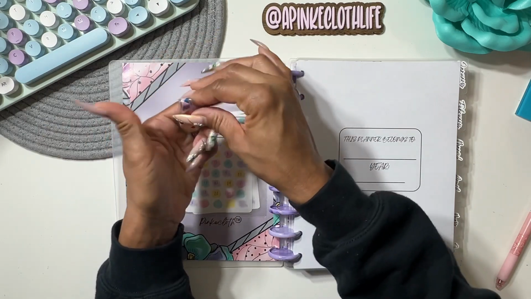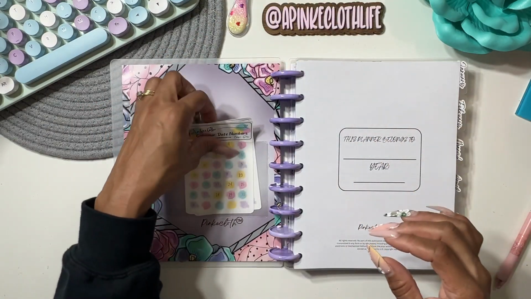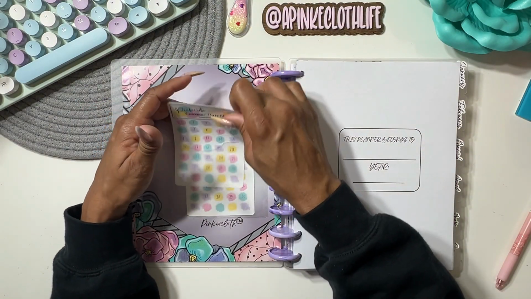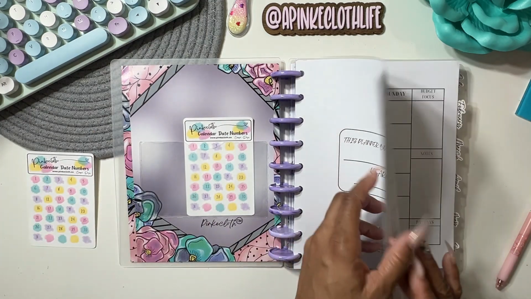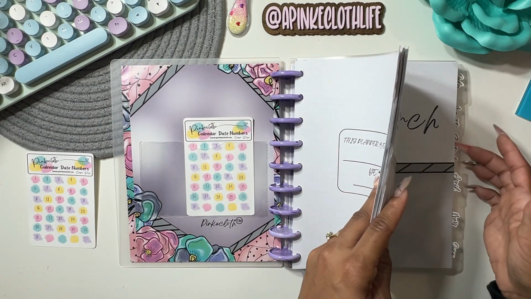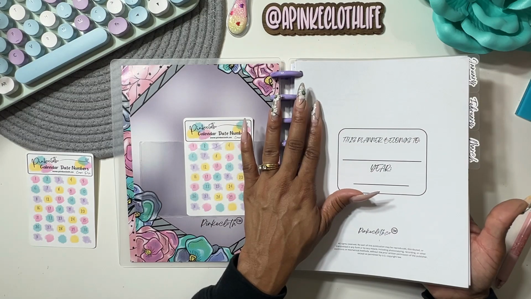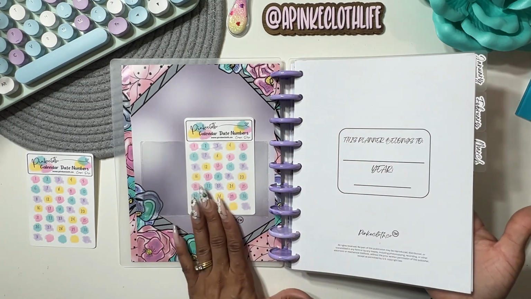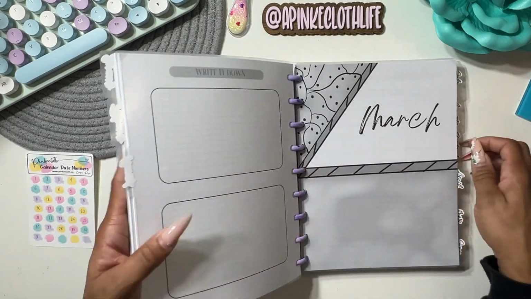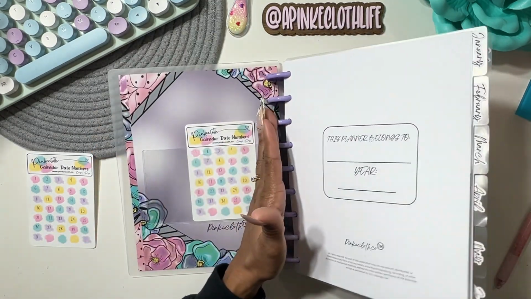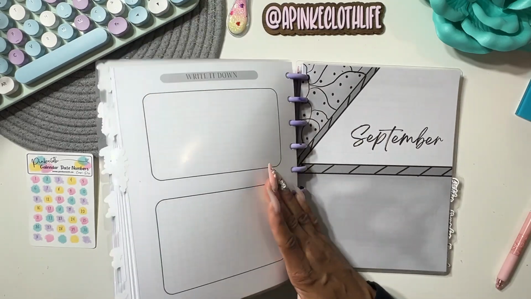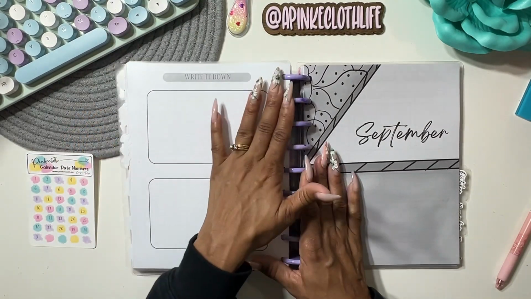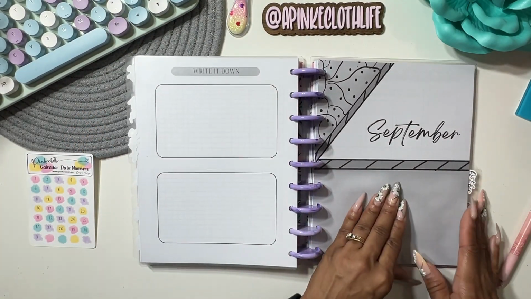So I'm going to go ahead and take this little baby off, and I am actually going to grab one of these. All right, so we're going to go to, yeah, I might start it off with September. That's what I might do. I might move September up front. Let's go ahead because we are already all the way in the back of the book. All right, so we're going to head to September.